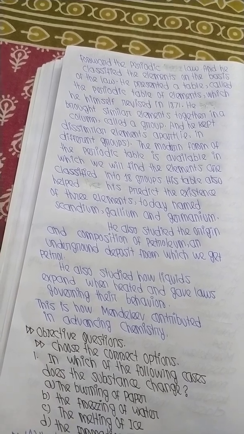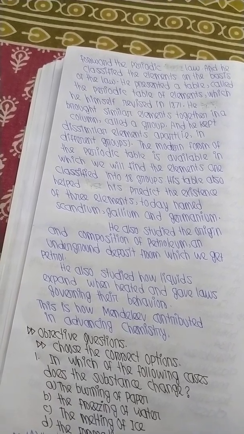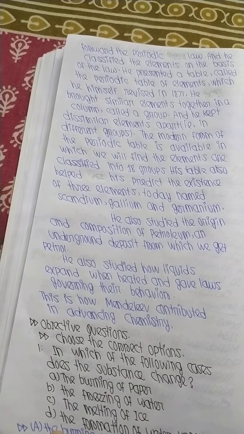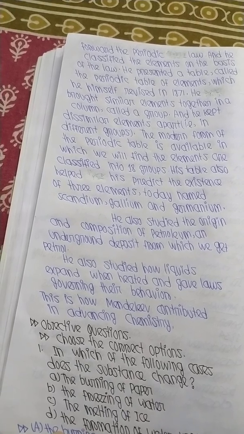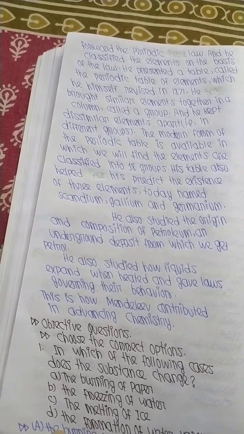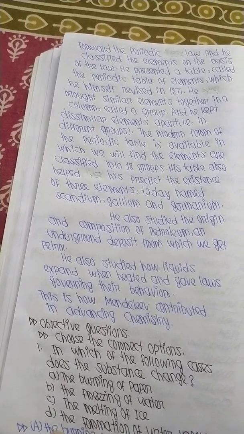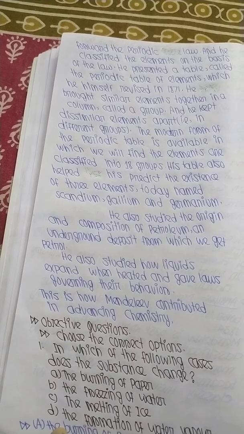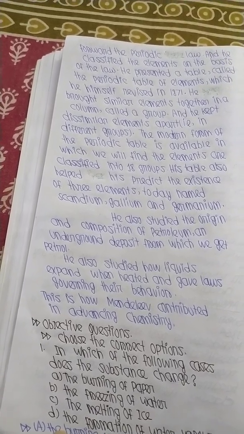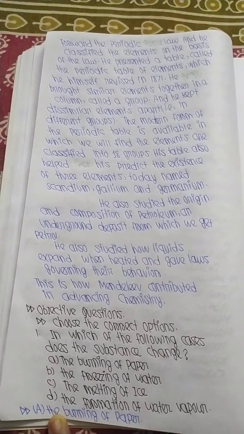him predict the existence of three elements today named scandium, gallium and germanium. He also studied the origin and composition of petroleum, an underground deposit from which we get petrol. He also studied how liquids expand when heated and gave laws governing their behavior. This is how Mendeleev contributed in advancing chemistry.